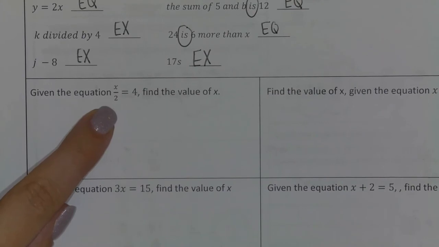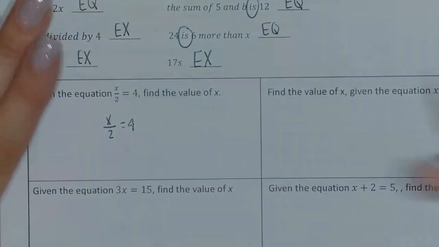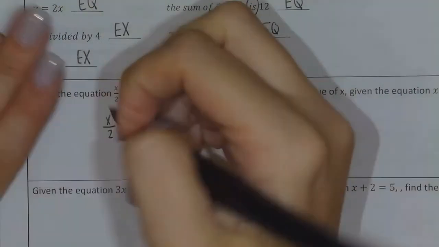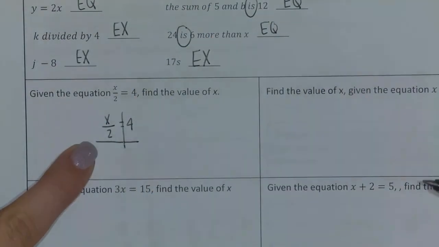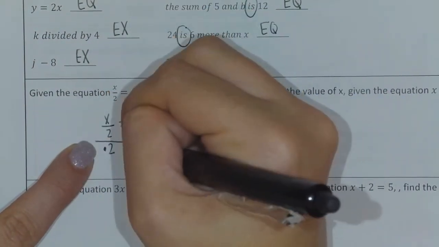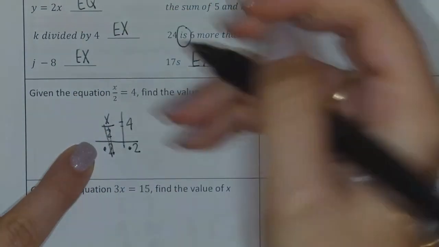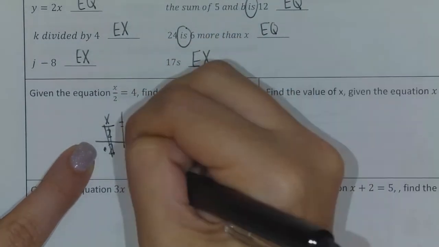So if it says given the equation x divided by 2 equals 4, find the value of x. I'm going to rewrite it just so I have some room here. Now, remember I told the story of you want to get rid of what is bothering x. So I'm going to build my t-chart. And right now I see that divided by 2 is what's bothering x. So I need to do the opposite to get rid of it. The opposite of dividing by 2 would be multiplying by 2. What I do to one side, I have to do to the other side. My 2's are going to cancel out. So I get x equals 4 times 2, which would be 8.